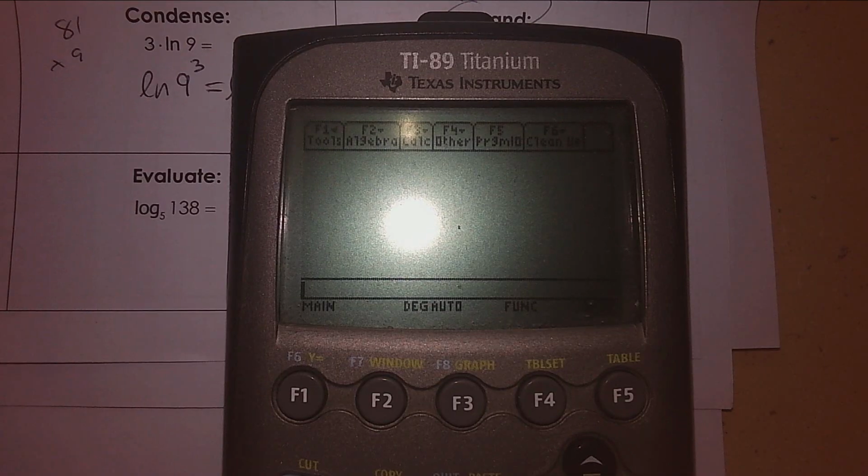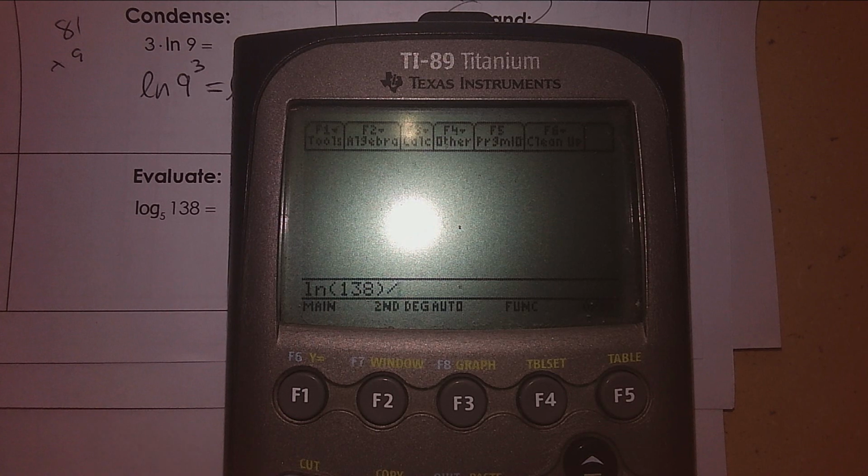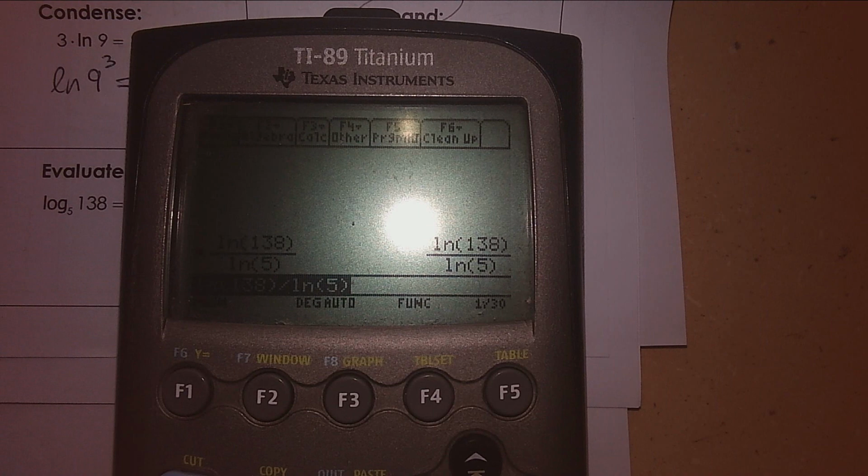So I want to evaluate that logarithm. I'm going to use ln, and it's ln 138. If you don't close the parentheses, it won't be happy with you. So you have to close the parentheses and then divide. And then again, ln, and this time it's 5. And if you just press enter, do you know what's going to happen? You're going to get a weird exact answer, right?